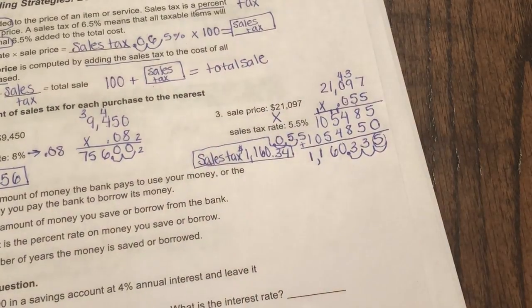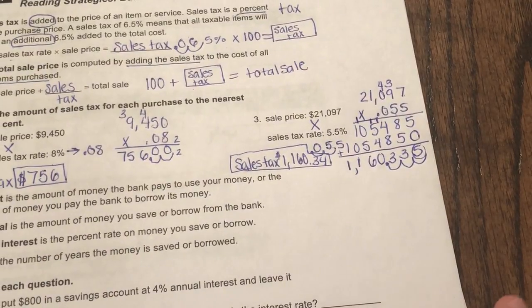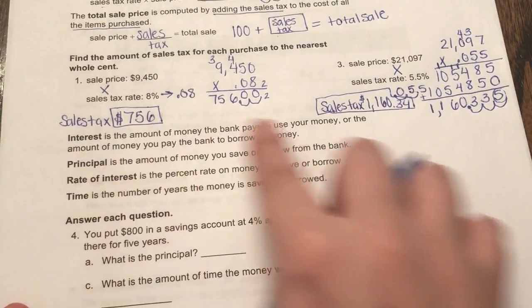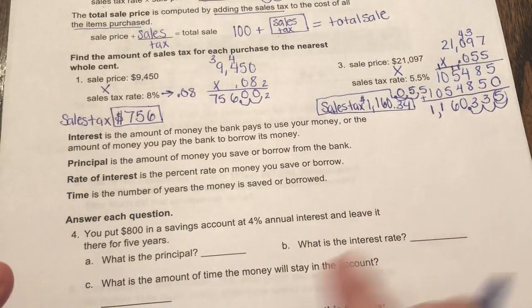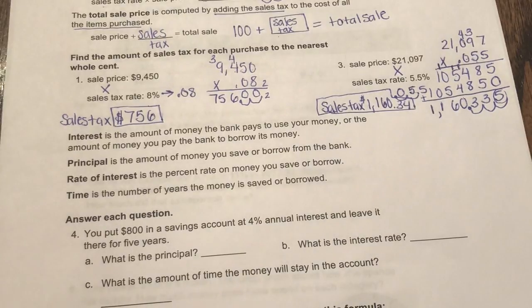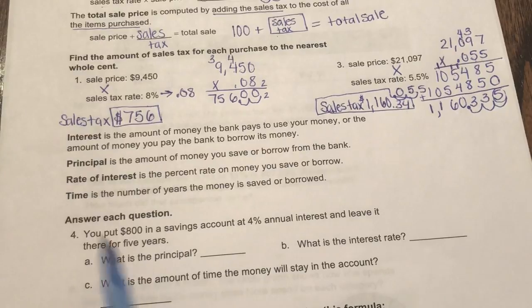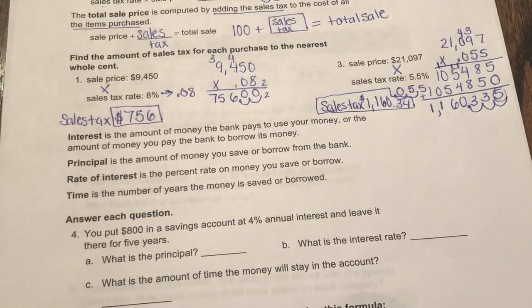Okay, and that's how we find sales tax, which is very, very simple. All right, so the next thing we're going to do is you're going to continue on with the notes, but I got to stop my video because it's too long. And you're going to do this one, and we're going to talk about simple interest. All right.